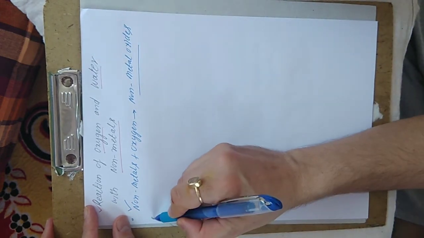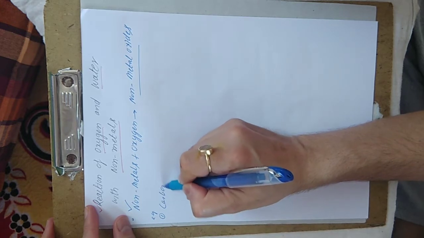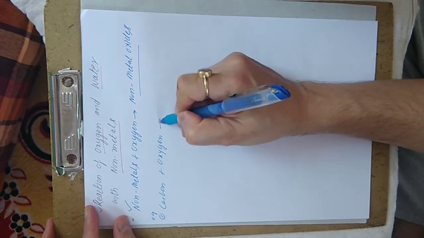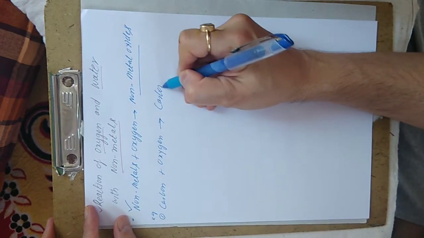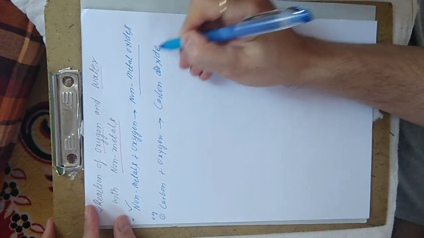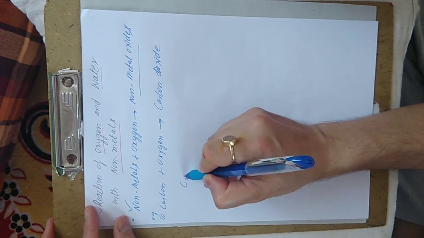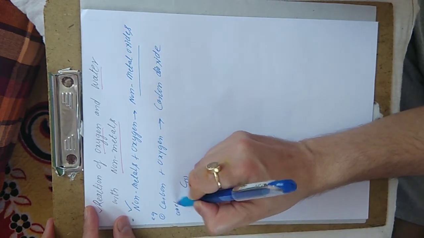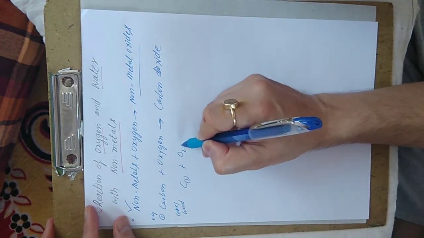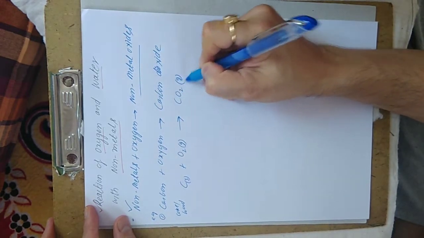So let us take a few examples. First one is carbon. When burned with oxygen, it forms carbon dioxide. Carbon is taken in a solid form, it can be coke or wood, in any form. When it burns in presence of oxygen, it forms CO2, which is a gas.